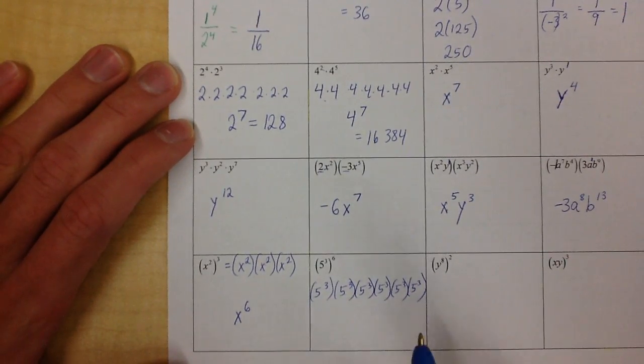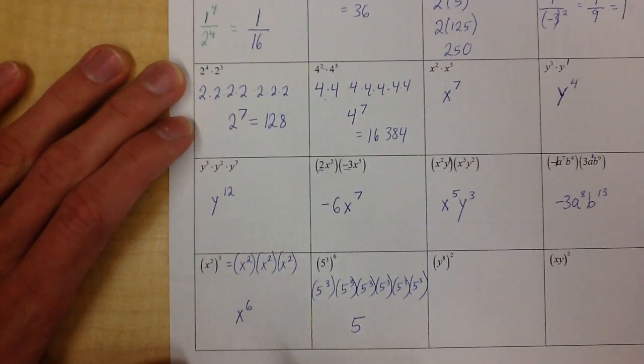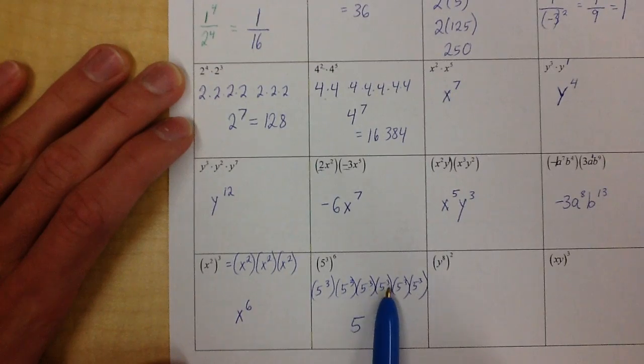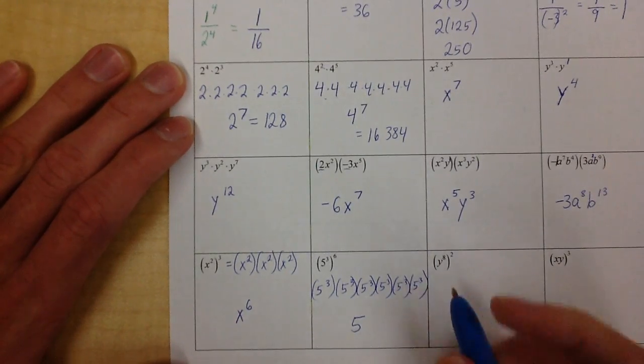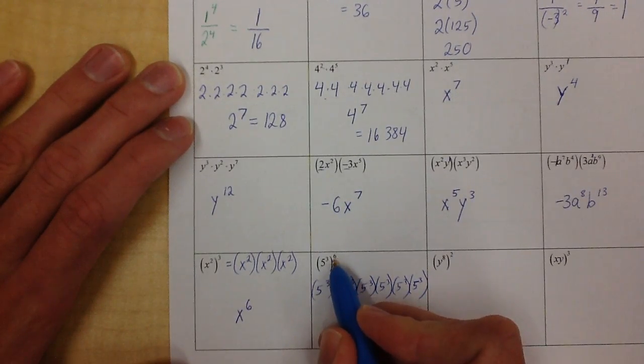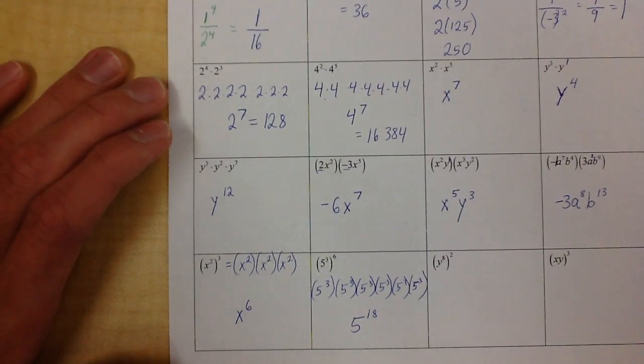At this point, I would just say, well, I know I have a base of 5. By the way, that number at the bottom, or variable at the bottom, is called the base. And we're going to add the exponents. 3 plus 3 plus 3 plus 3 plus 3 plus 3. Oh, well, you know what? When I add, check this out, 6 3's together, I get 18.